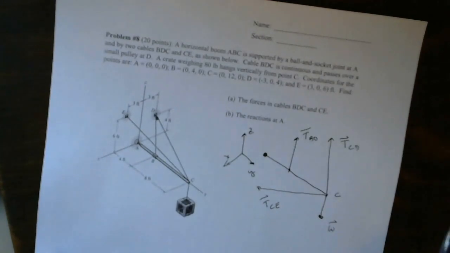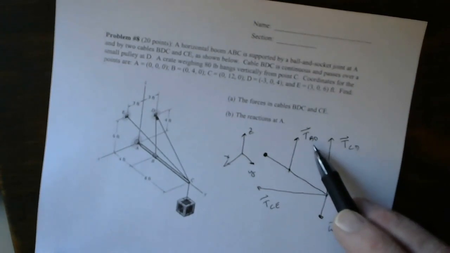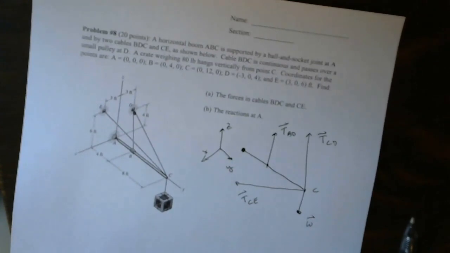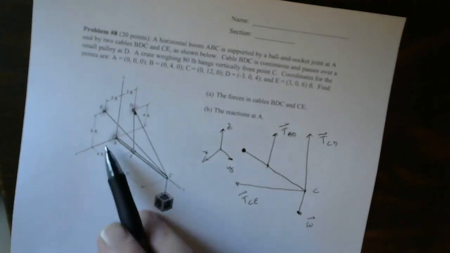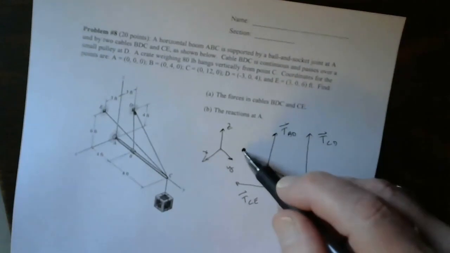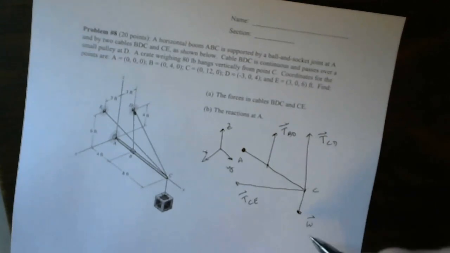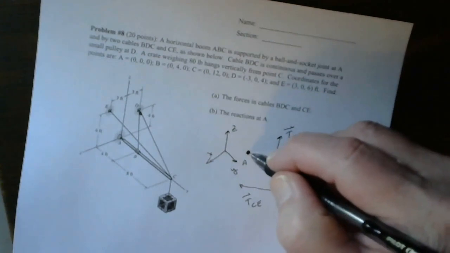Now, a couple things to note. The magnitude of the tension TBD is equal to the magnitude of the tension TCD. Again, it's a single cable running over a pulley, so the magnitudes are the same. Looking at this, I'm missing something on my free body diagram: the reactions at A. A ball and socket, if you recall, prevents translation in the X, Y, and Z directions.